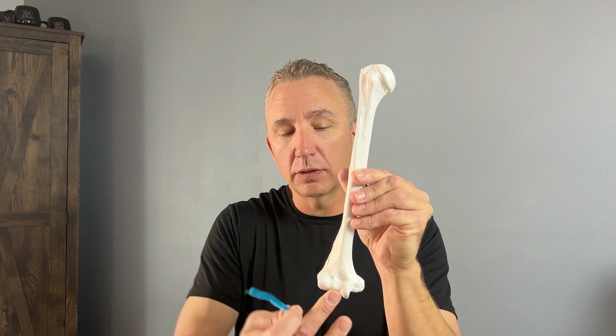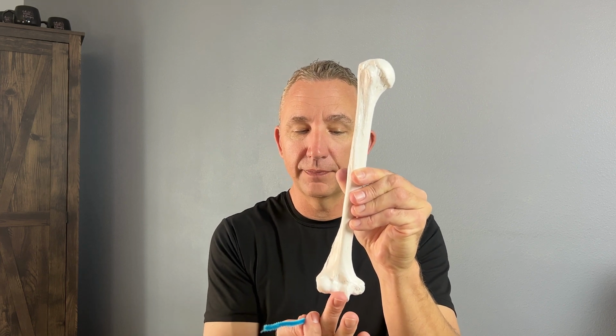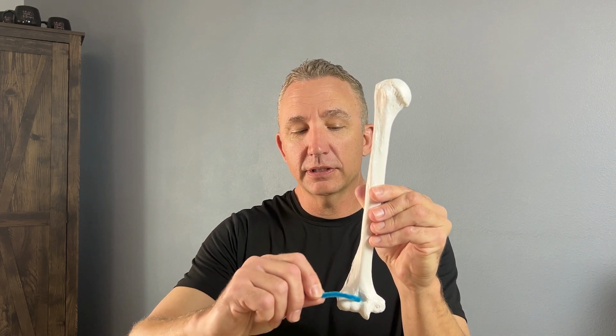Trochlea. 2 fossas to learn, one on front, one on back. On the anterior side, coronoid fossa. Coronoid, and we learned the coracoid process of the scapula, so it gets a little crazy. On the anterior side, coronoid fossa.